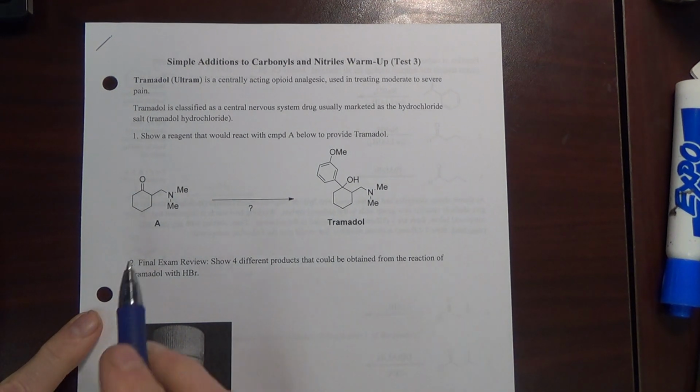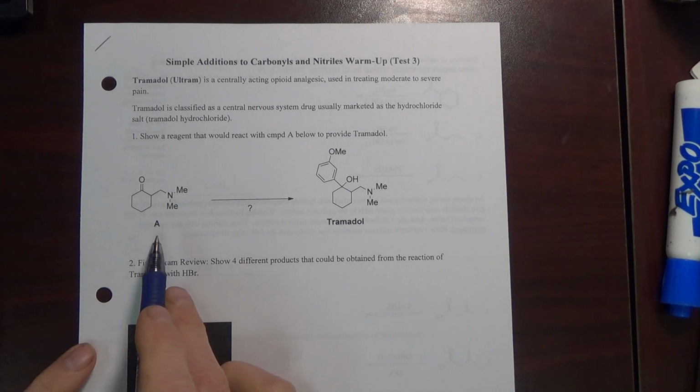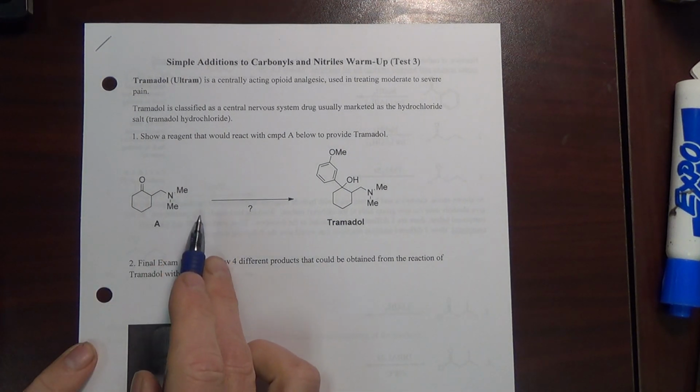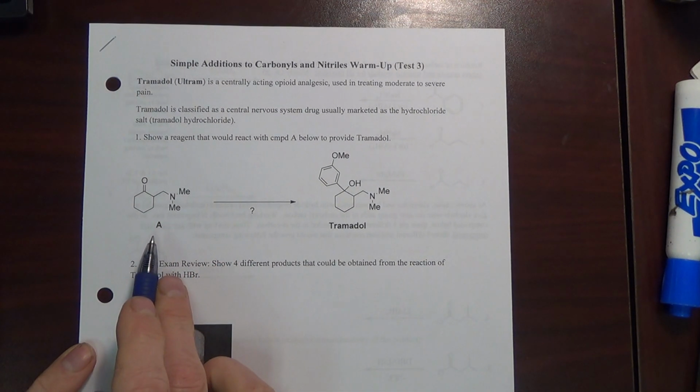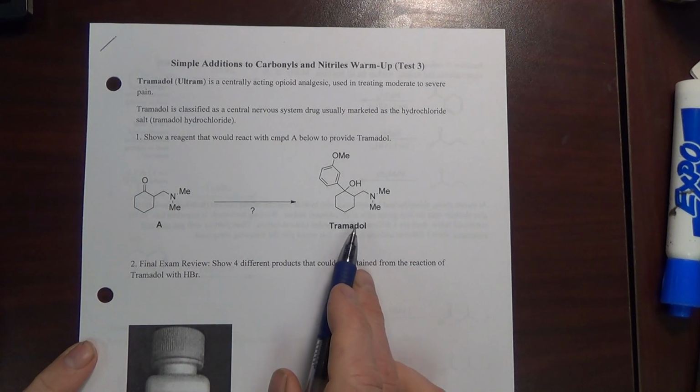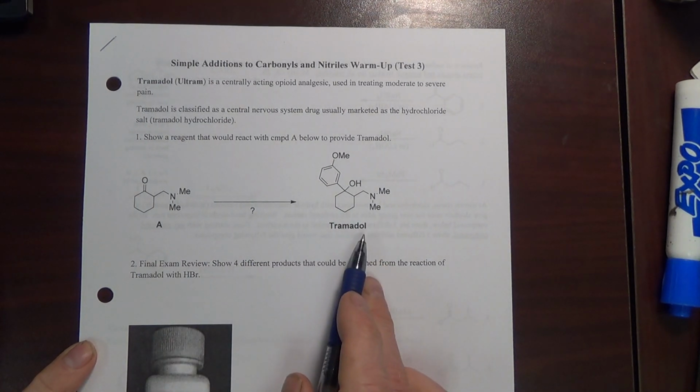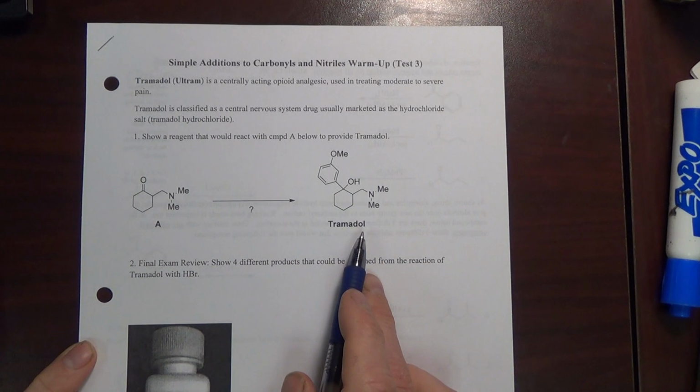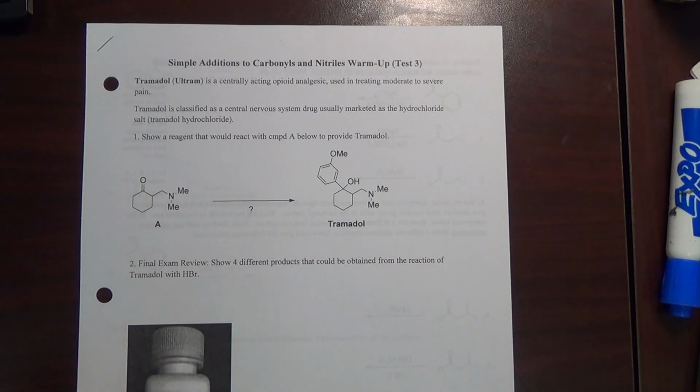Now this warm-up question here, question number 1: what reagent would react with compound A to give the drug tramadol? This is indeed an example of a simple addition, but we also need to be able to see what's going on here and to envision what type of reagent would be used to accomplish this reaction.